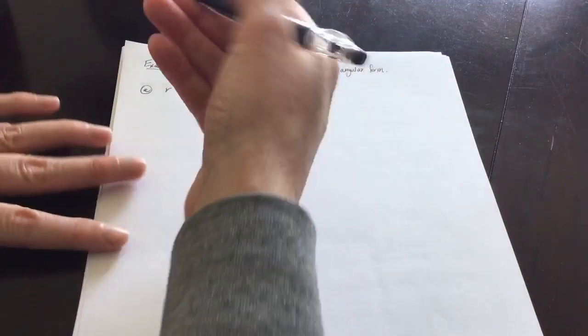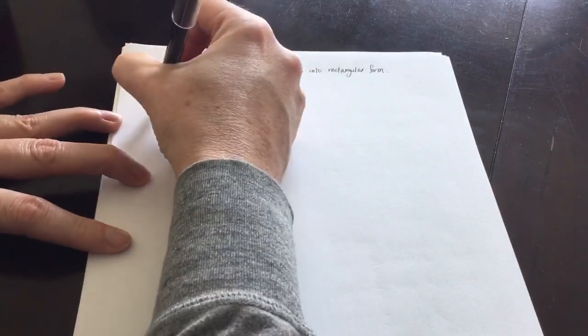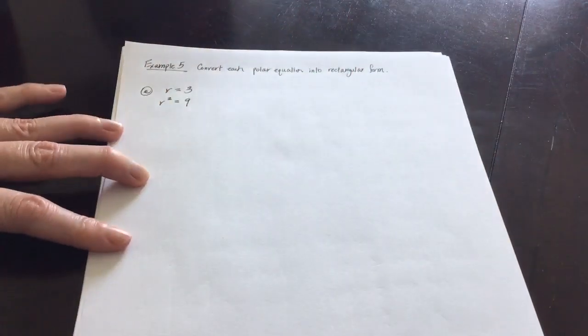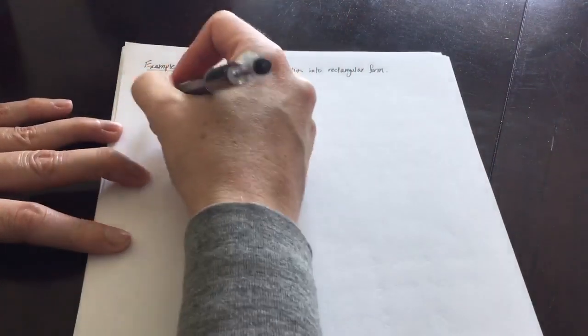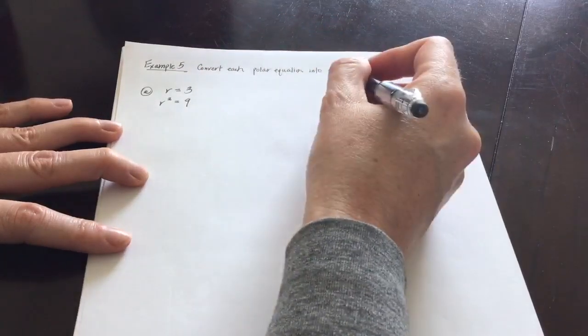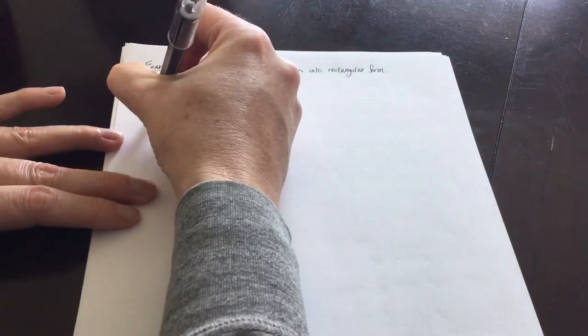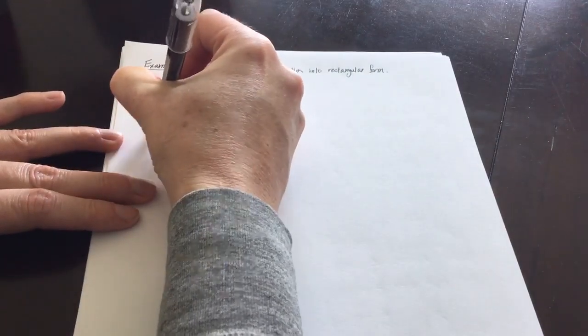Notice this identity has r squared in it, so I'm actually going to start off by squaring both sides of our equation. So if r is 3, that means r squared would have to equal 9. And then you're trying to get out of polar and into rectangular, so that means bye-bye r and theta, hello x and y. So you could replace r squared with x squared plus y squared.